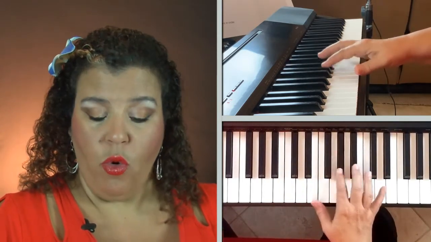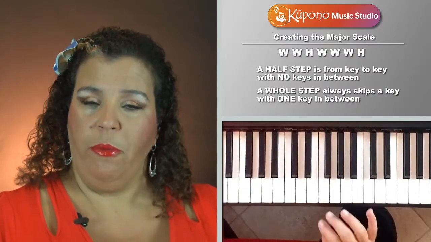We can also do whole steps in this special location here from a white key to a black key with just one white key in between. You can also see that here. So half steps are from key to key with no keys in between. Whole steps are from key to key with one key in between.